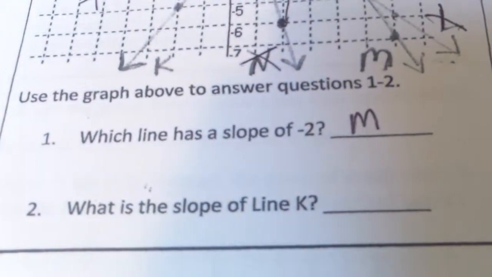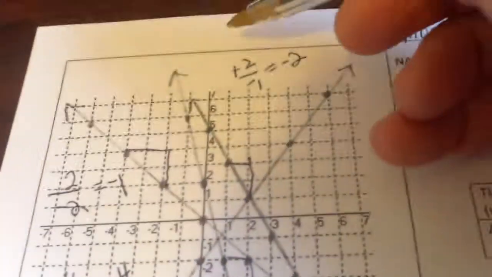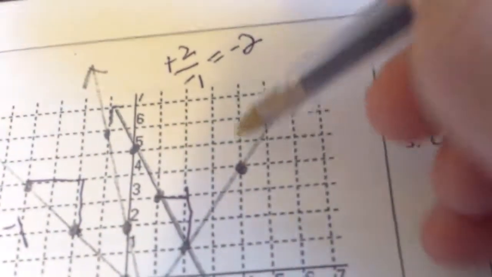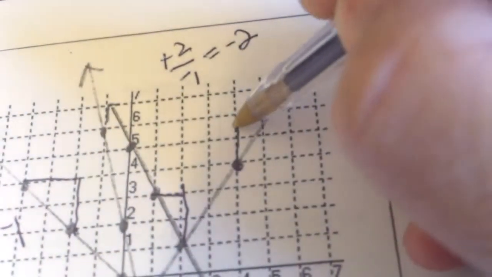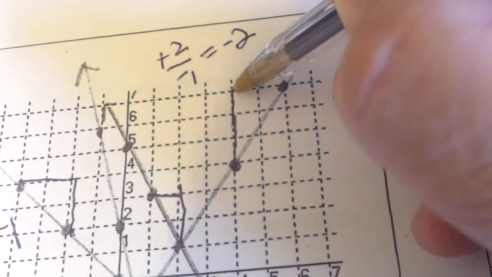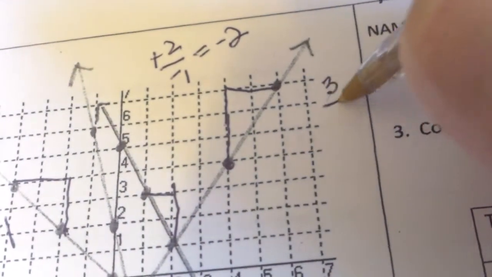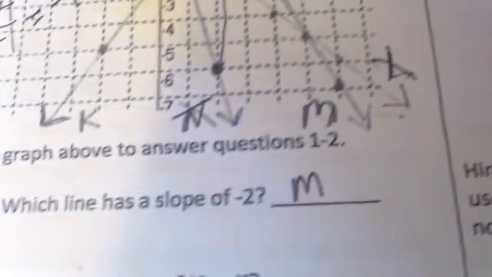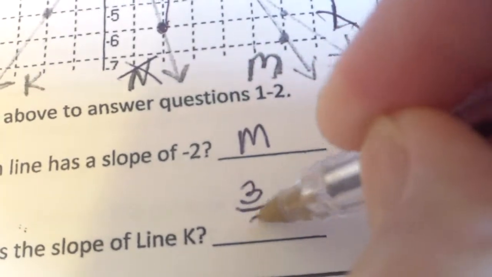Now, what is the slope of line K? Well, here's line K. It's going uphill. I know my slope's going to be positive. Let's pick these 2 points up here that are kind of out of the way. I'm going to start at my lower point. I'm going to rise 1, 2, 3, and I'm going to run +1, +2. My rise was 3, my run was 2. This can't be simplified. The slope of line K is 3 over 2.